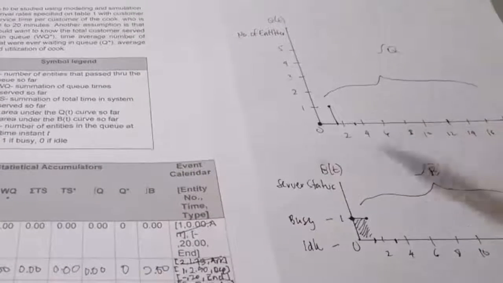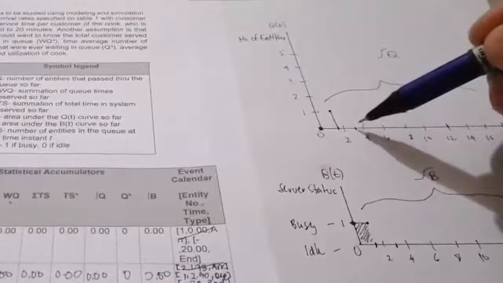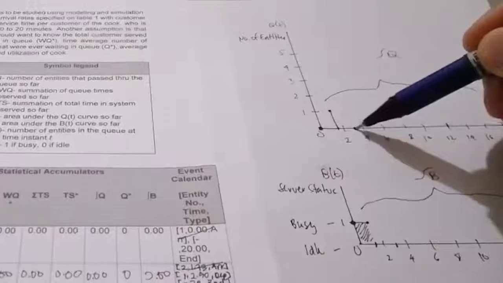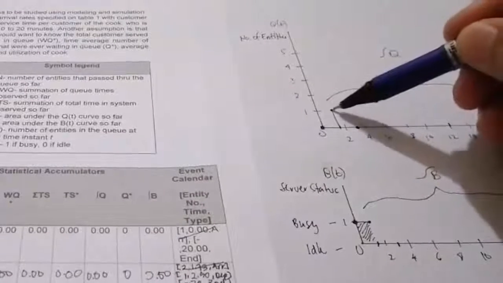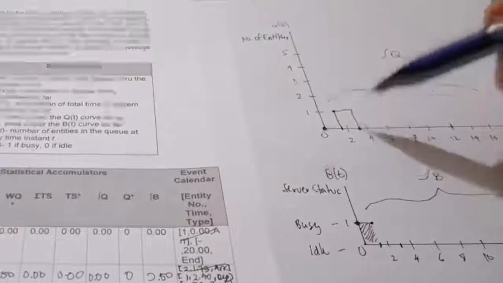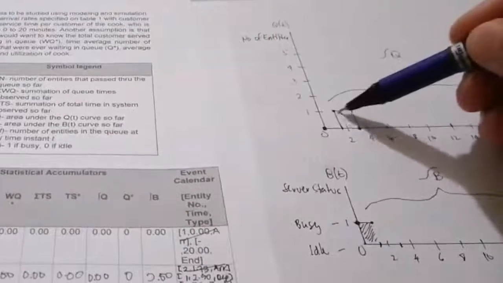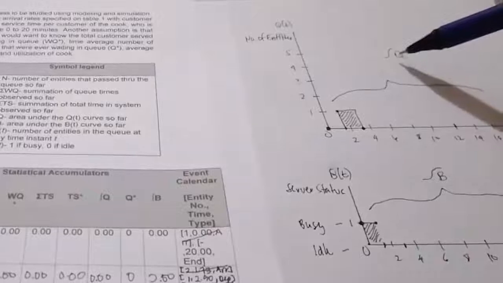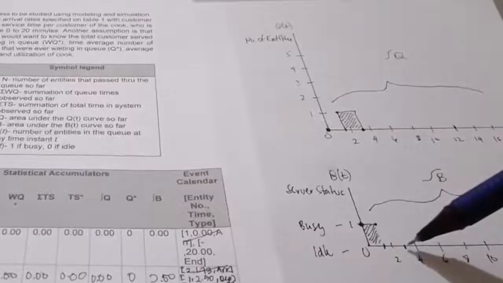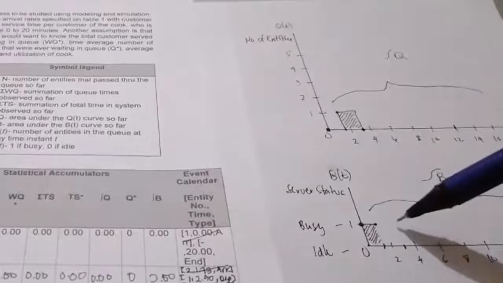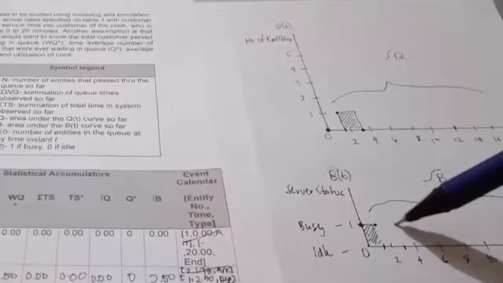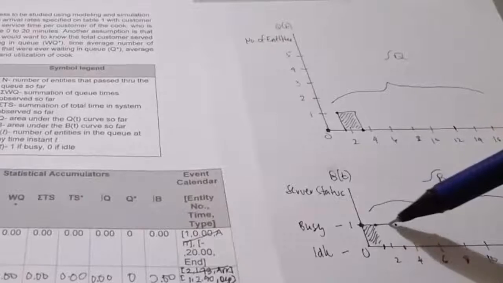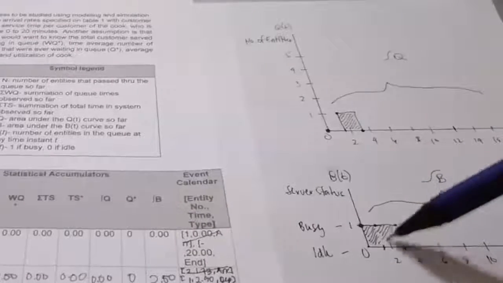So, ibig sabihin, at time 2.90, wala nang maghihintay sa queue. So, dito ang point natin, pababa. Yan. Pero may na-generate siya na area. So, ibig sabihin, magbabago ang area of queue natin. And then, at 2.90, si server ay busy pa rin, busy na ulit kay customer number 2. So, yung point ay sa 1 pa rin.